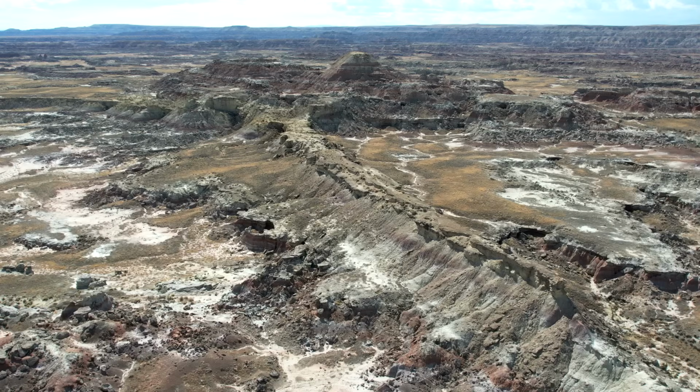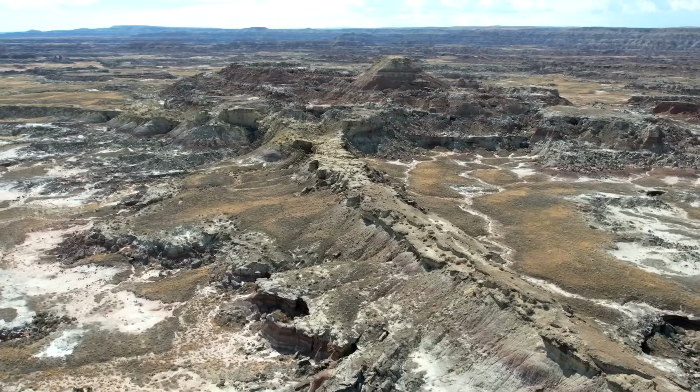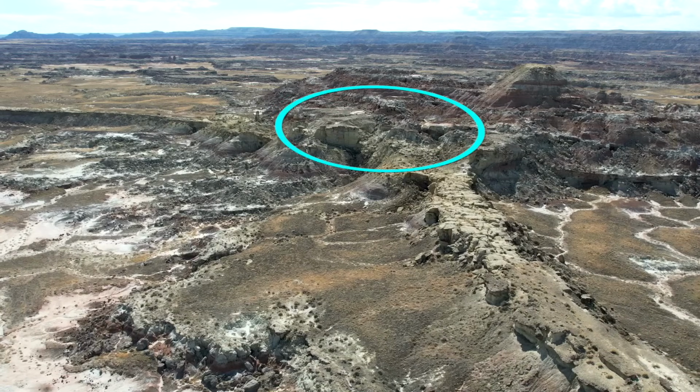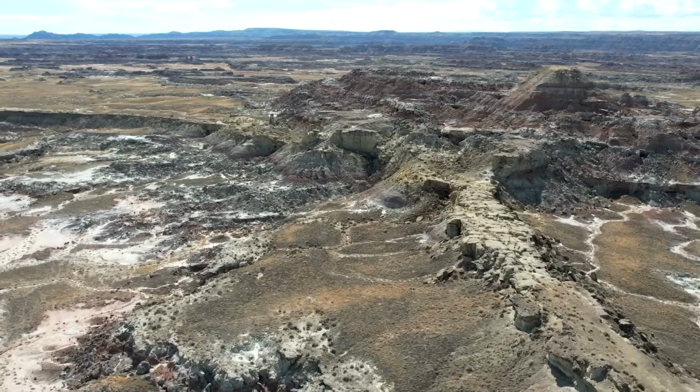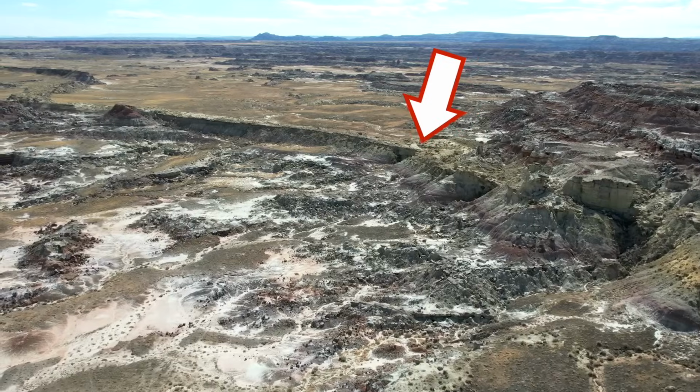I want you to pay attention to this ridge right here. It's capped with a sandstone that was deposited by a river. Let's watch this. In this area, the process of erosion has yet to uncover this beautiful channel sandstone. Remember, at one time, this entire area was covered by several thousand feet of sediments. And now we see the channel emerge from the hillside.